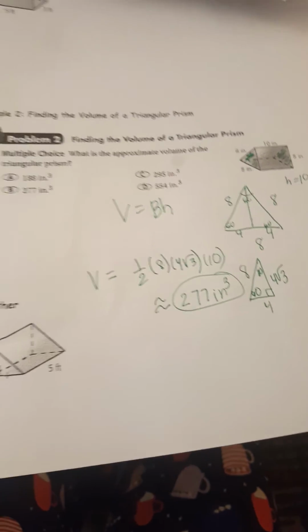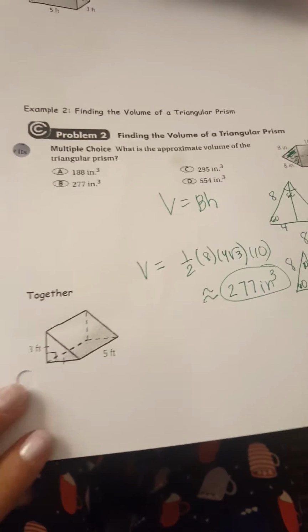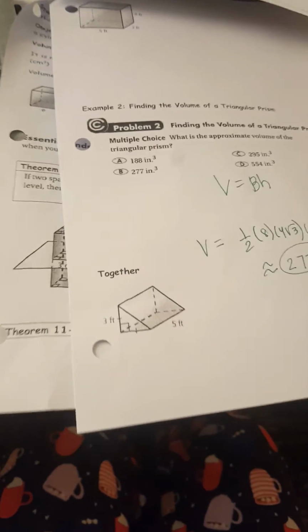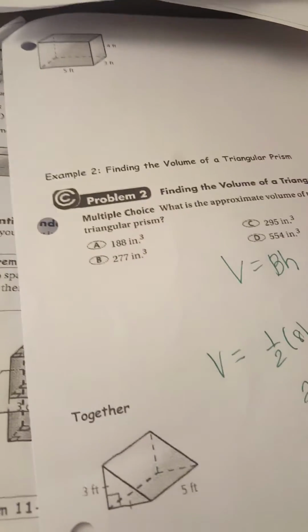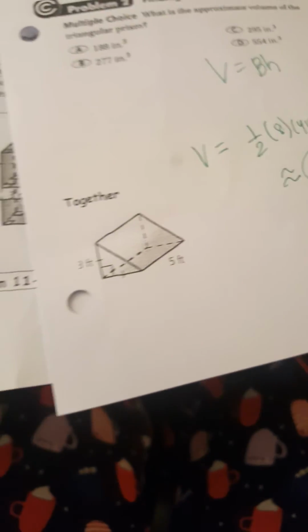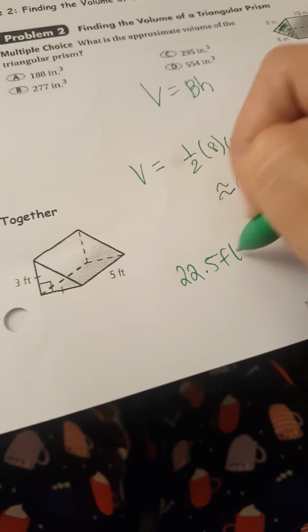Alright, so again, pause this video and I want you guys to go ahead and try that together. Similarly, you're finding the volume of this prism, which is a triangular prism. If you find the volume, you should end up with 22.5 feet cubed.